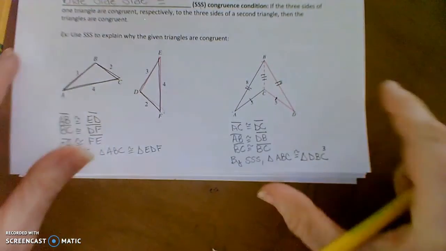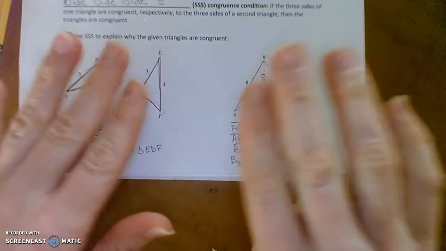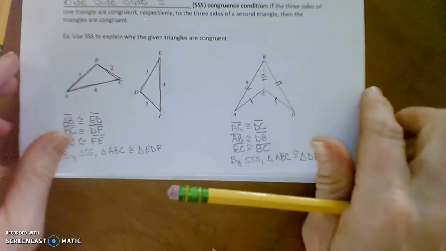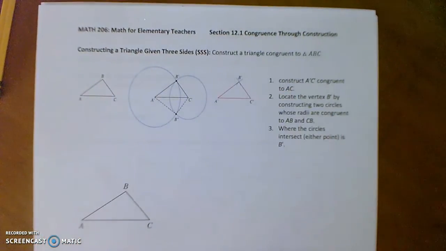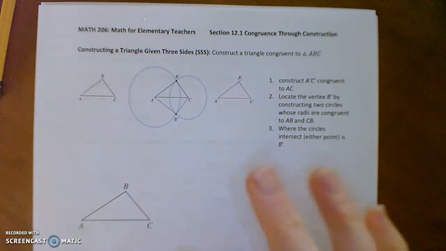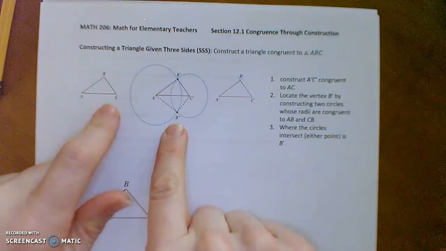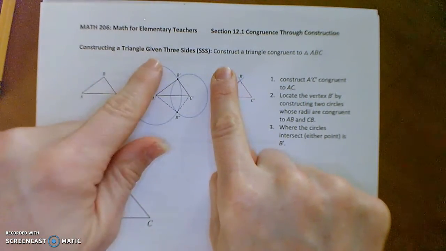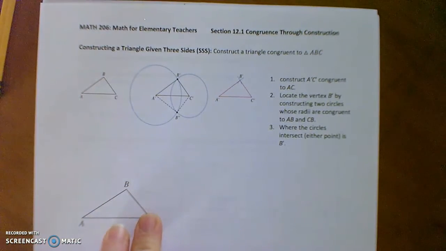There we have it. All right, now let's end with a construction that sort of shows why, if you're given three sides of one triangle, there's literally only one triangle that can be drawn with those three sides. The way we know that is because we can construct the one and only triangle with those three side lengths. So let's start here by constructing a triangle if we know the three sides of the triangle.